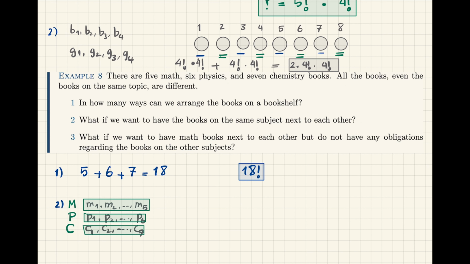This is good. Why? Because if I move these boxes around, I am completely sure that each box contains the same subject. So the books with the same subject are moving around together. Okay, so how many ways can I arrange M, P, and C? M, P, and C are 3 different objects. I want to arrange them in a row with 3 positions. So the first part I can do in 3 factorial ways. This 3 factorial comes from the fact that I have 3 factorial ways of arranging M, P, and C.